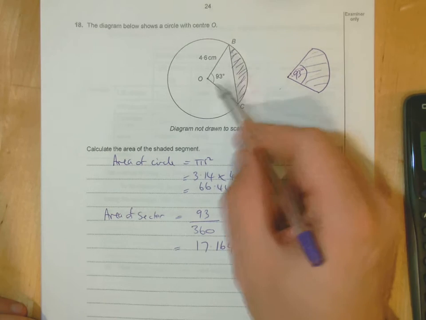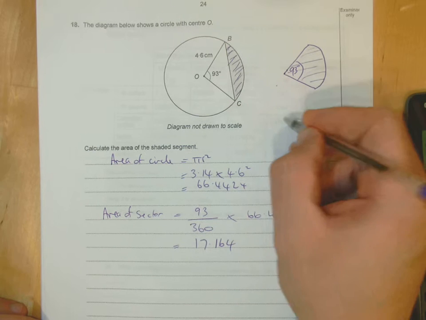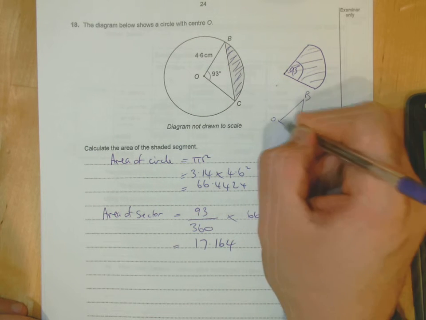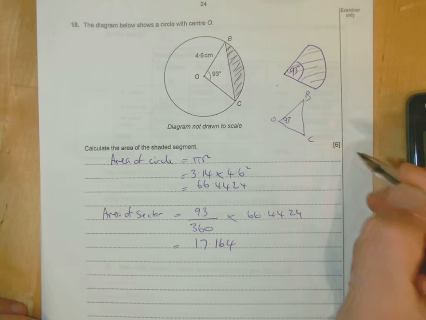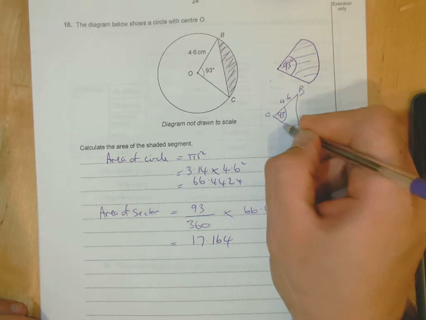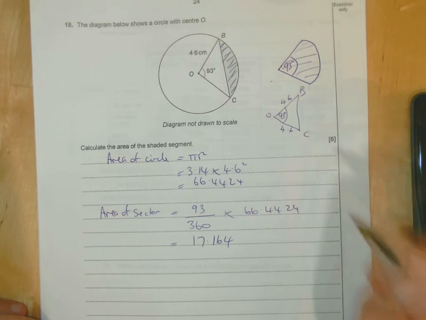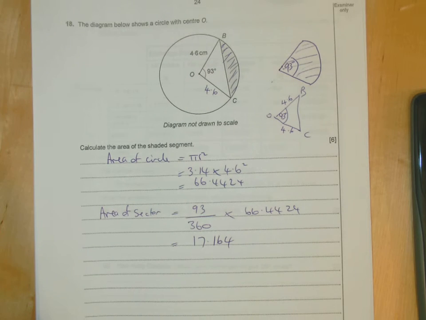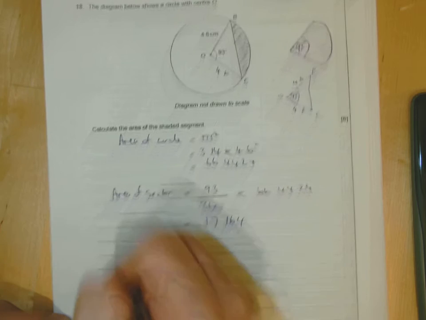So I've got the area of all of this. What I need now is the area of that triangle, isn't it? The area of the triangle OBC. What's good about this triangle is, I know that side is 4.6, but I also know this side as well, don't I? That side is also 4.6. It's not labelled, but it is, isn't it? It's the radius.